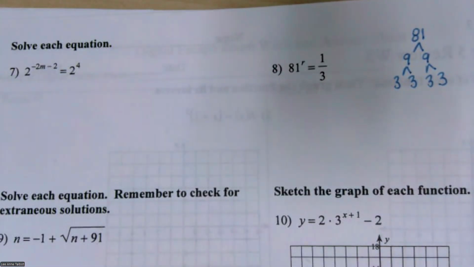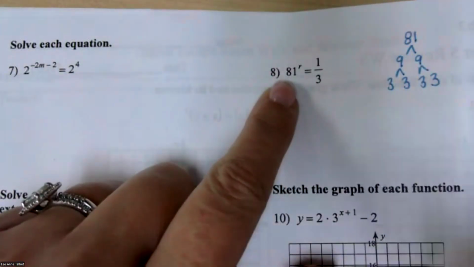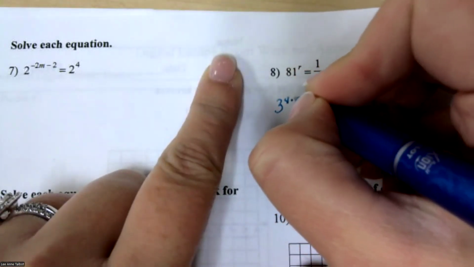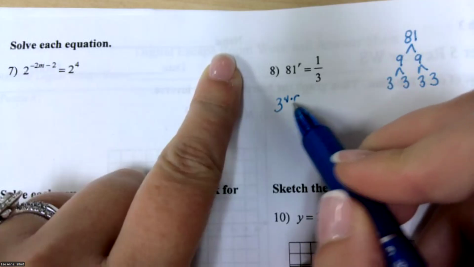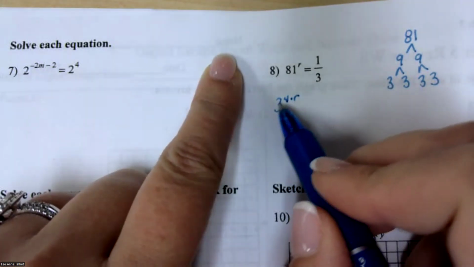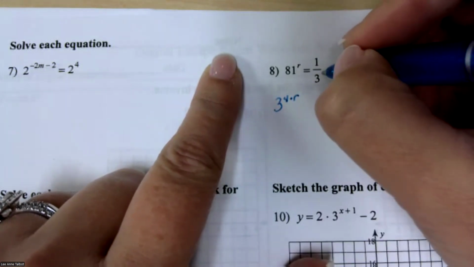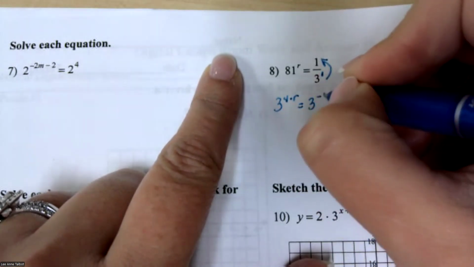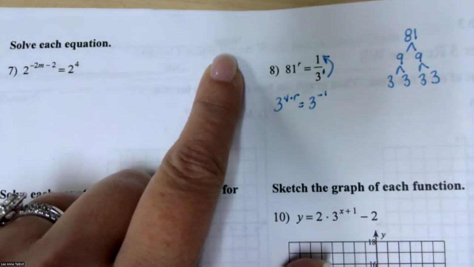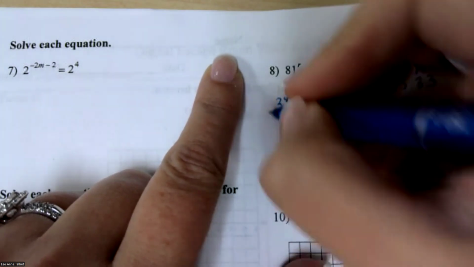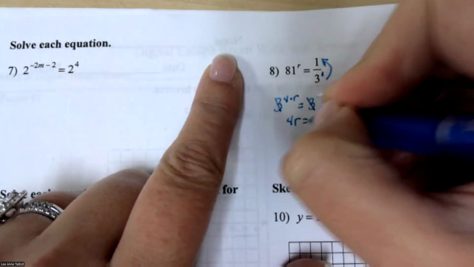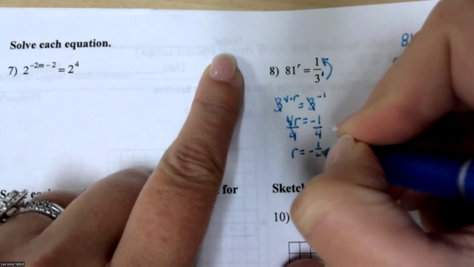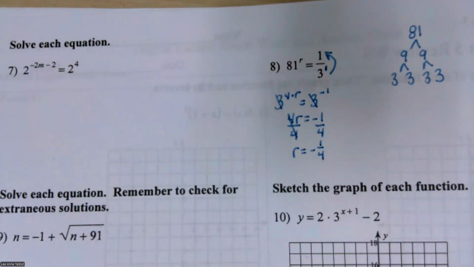Okay, which means I need to make those both into 3 to those. 81 is 3 to the 4th power. So you do 3 to the 4th power, and then the little r that's there is times. So these exponents get multiplied. And then on this one, you put a little 1 there, and you move it to the top, and it becomes 3 to the negative 1. Cancel, cancel. 4r equals negative 1. Divide by 4. r equals negative 1. Spicy, spicy, that one.